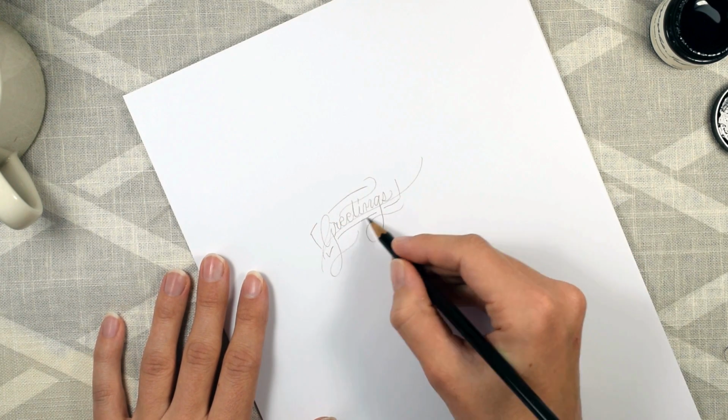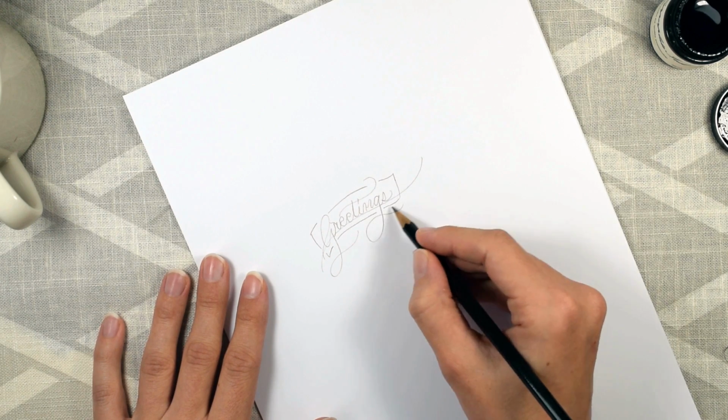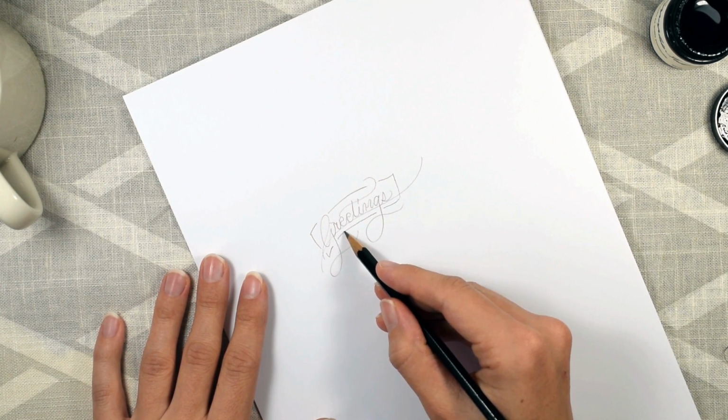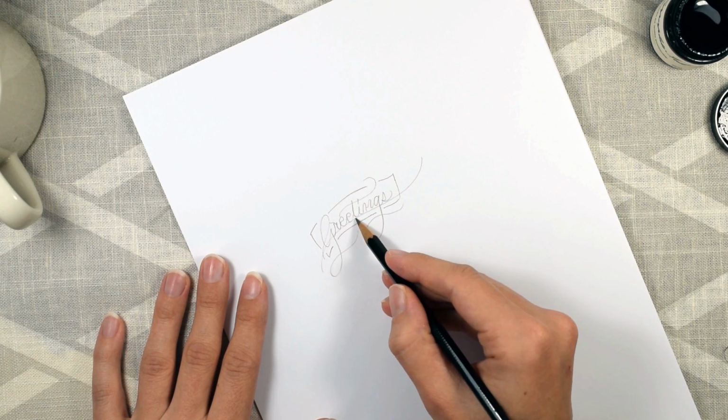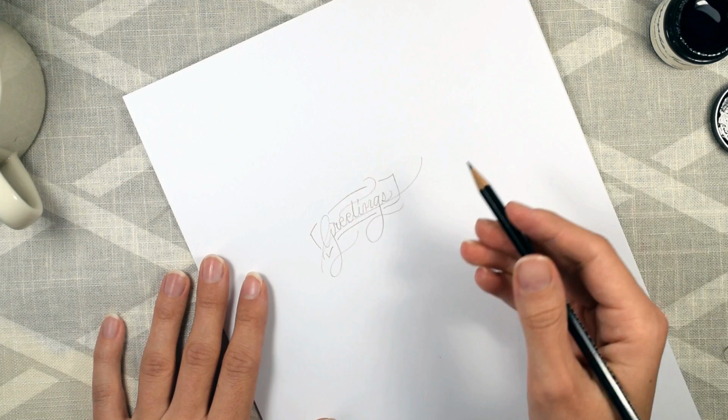And you'll want to try to follow the contours of your pencil guideline with this outline. So you can see that this bottom outline of the banner here follows the contour of this guideline right here, and the same with the top.